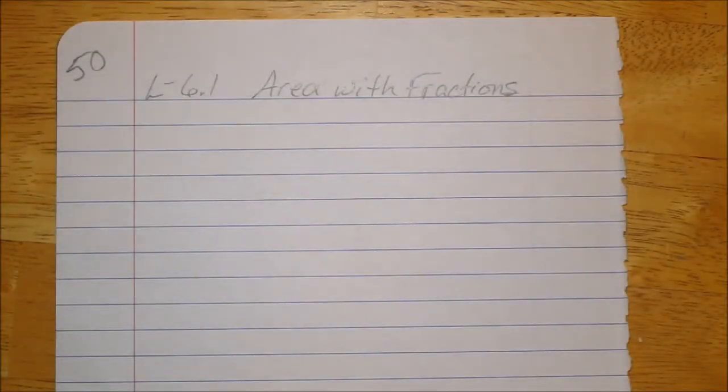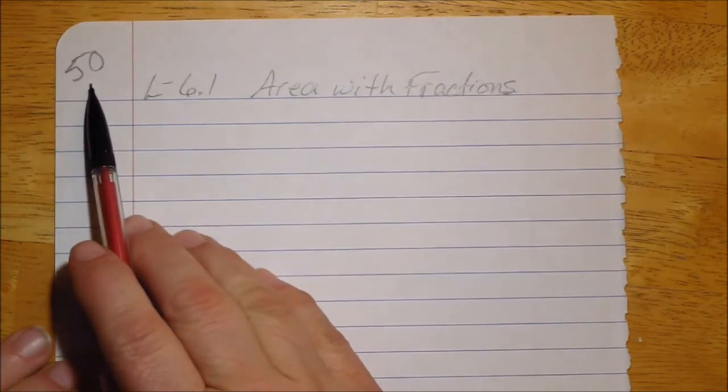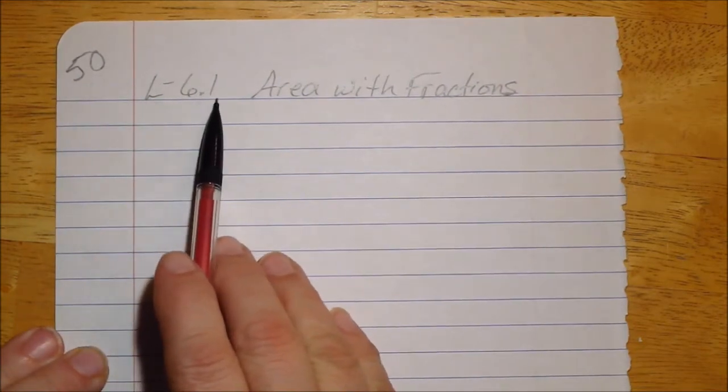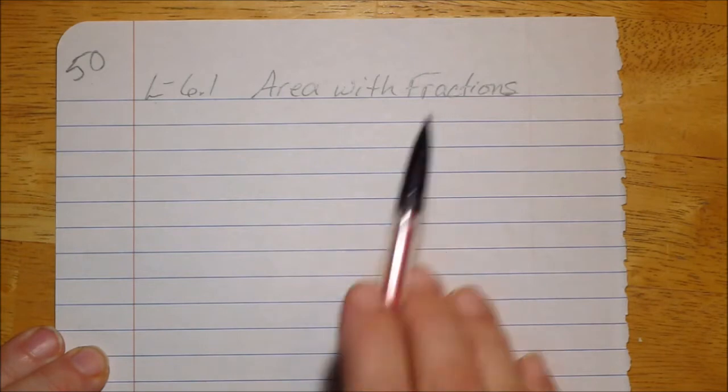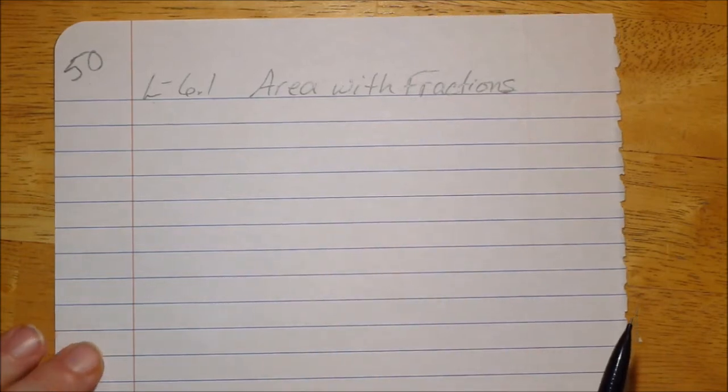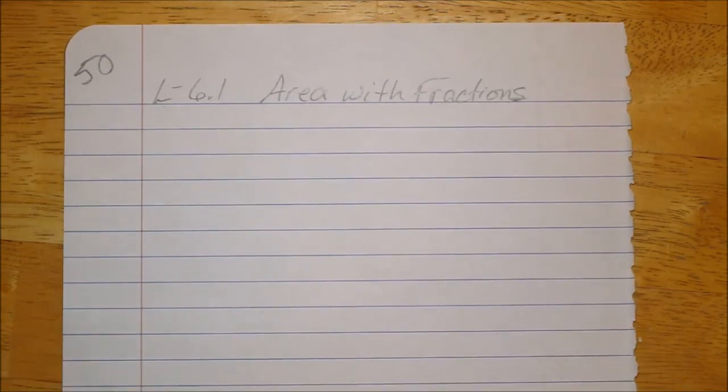Okay, today's lesson is lesson 6.1 out of the Decimals and Fractions book. If you are in Mrs. Walker's class, we'll be starting on page 50. And lesson 6.1 is area with fractions. This will be a 2-page notes today. A lot we have to cover in this lesson.